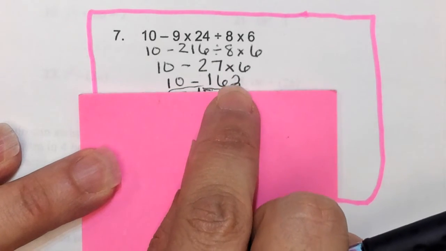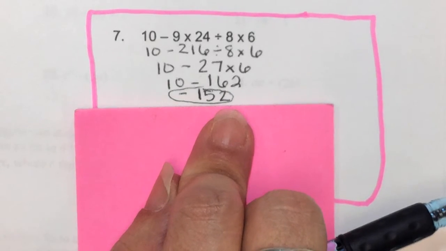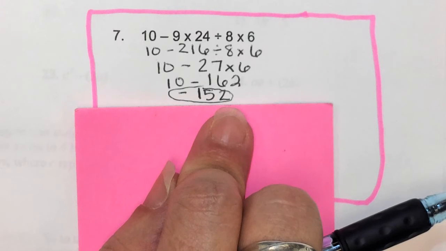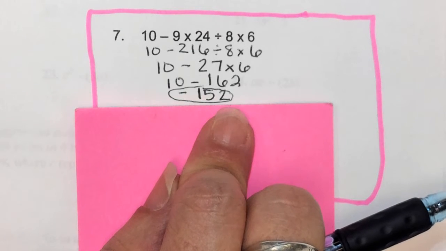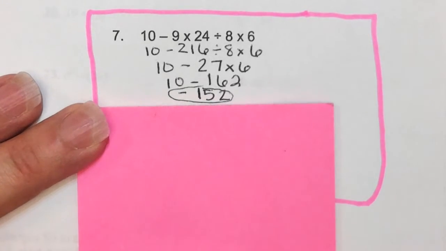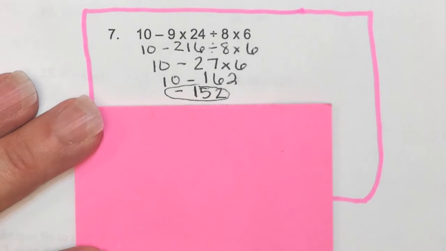And then the last step, I realized if you put it in a calculator, you get negative 152. I'm not saying y'all can't do it. It's just that I haven't officially taught negatives and addition. So I was kind of hoping y'all could do it, but I know I haven't taught it, so I wouldn't ever test you on it yet. Okay? But that's your future.